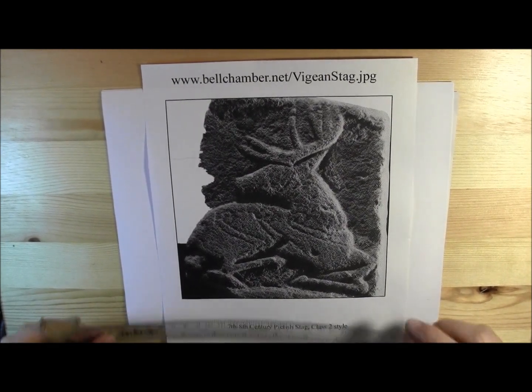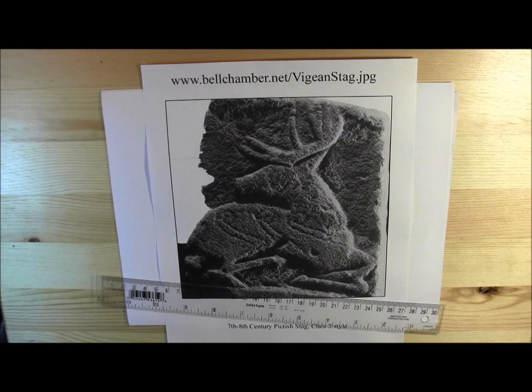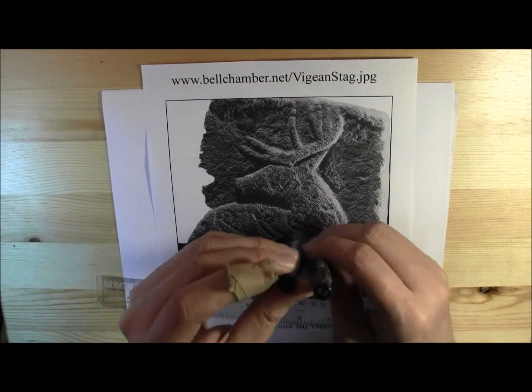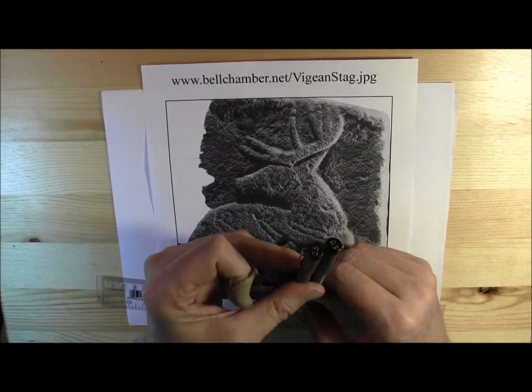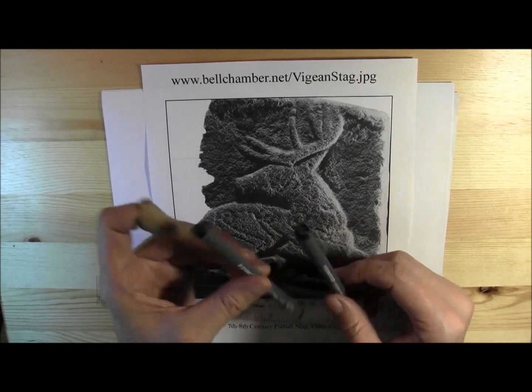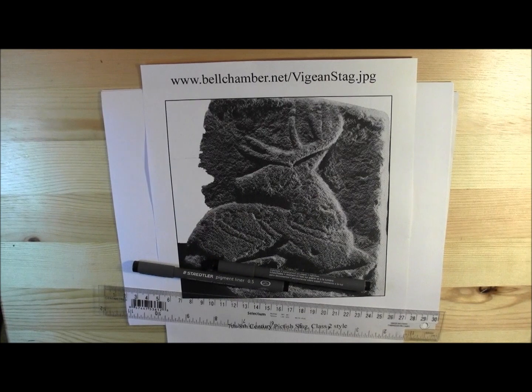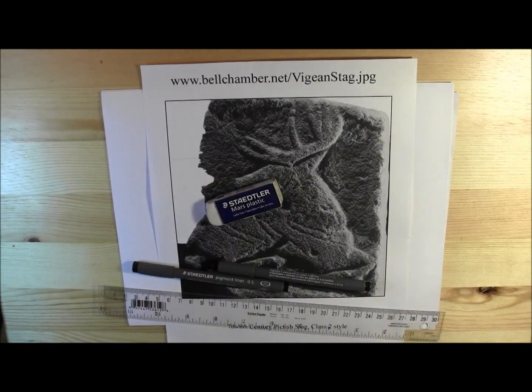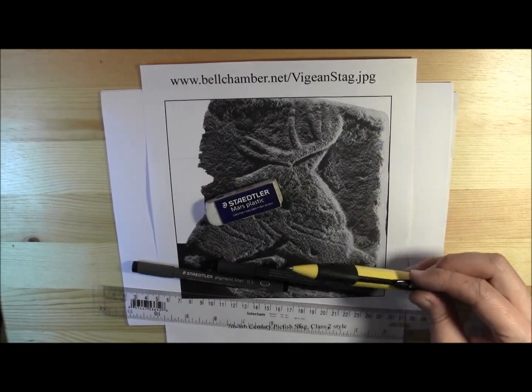What you're going to need is a straight edge, a couple different thicknesses of pigment liners. In this case I've got a 0.3 and a 0.5. Thank you to Stapler. And then I've got a Stapler eraser. And you're going to want a mechanical pencil of some kind.